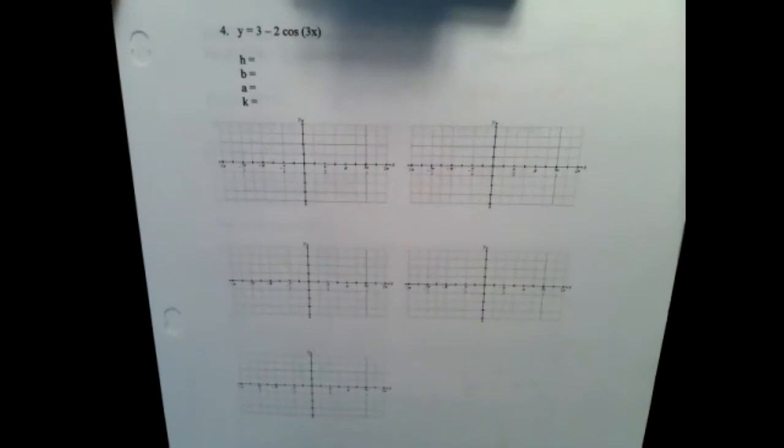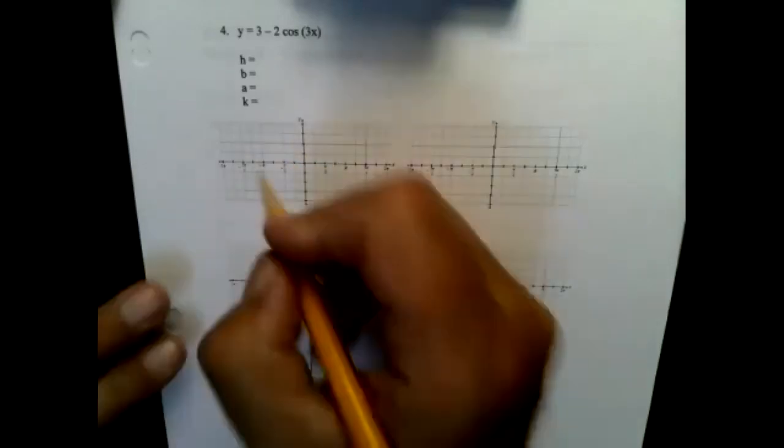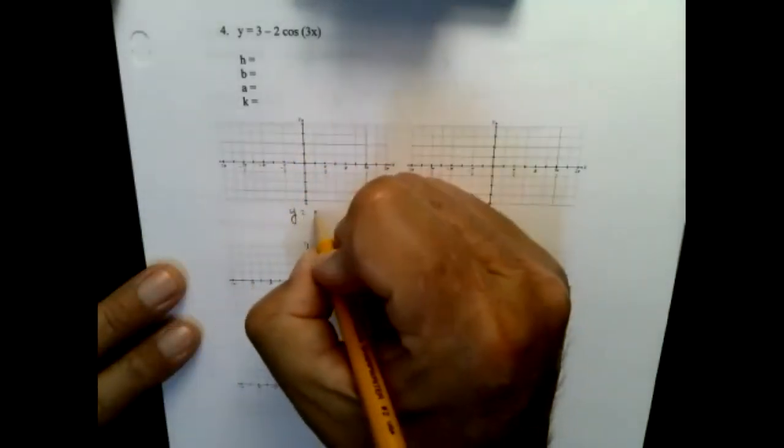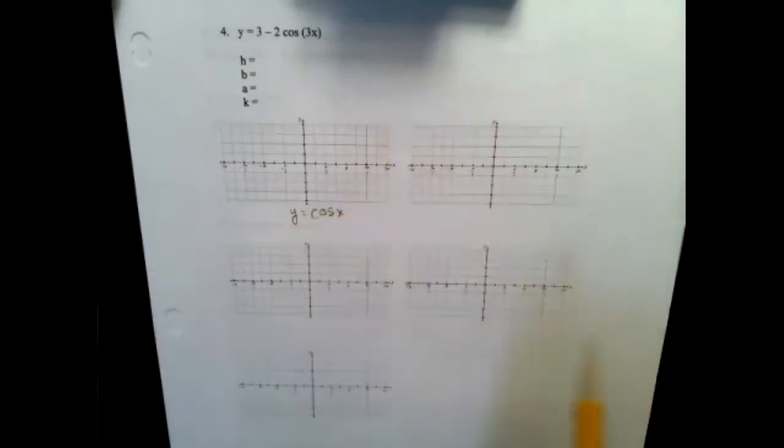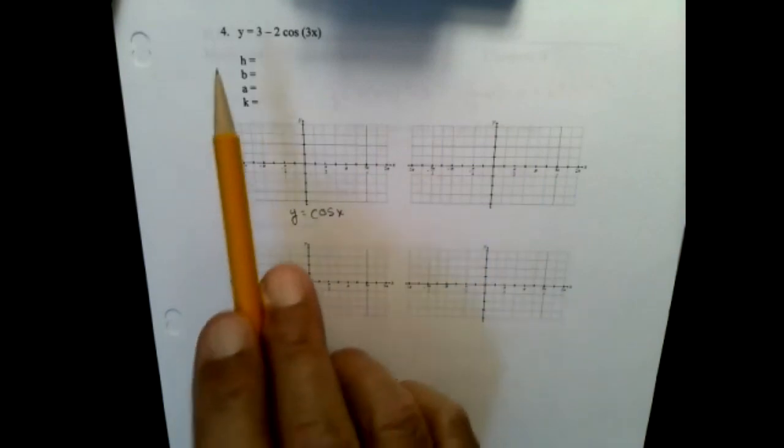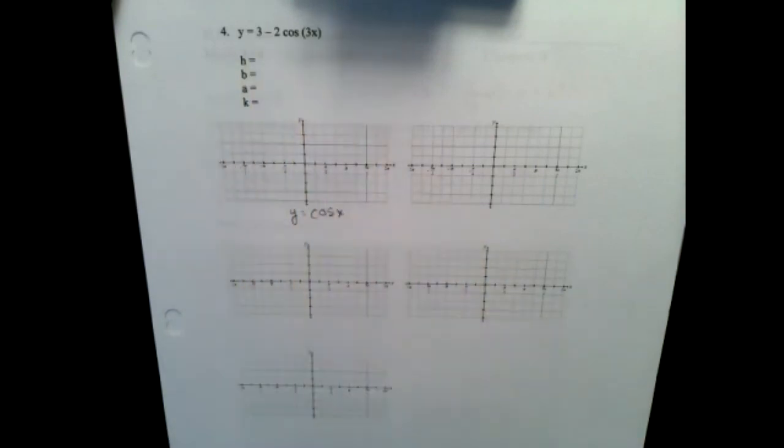That's awesome. Okay, the last page is the big mama jama, big pajama mama. And as you can see, I gave you 5 graphs. So we're going to have the parent function, which is y equals the cosine of x. And then we're going to have to do somewhere along the line of the H, the B, the A, and the K. Looks like we have all 5 of them come into play.